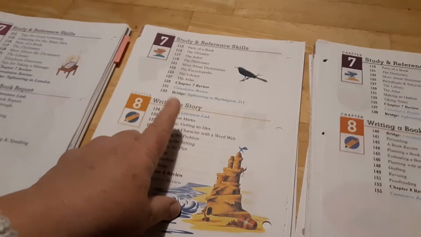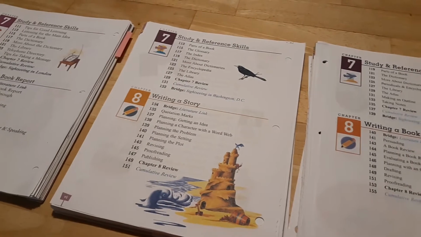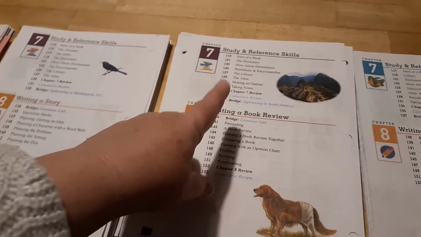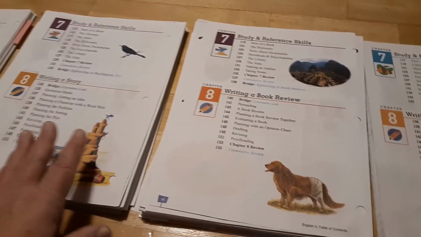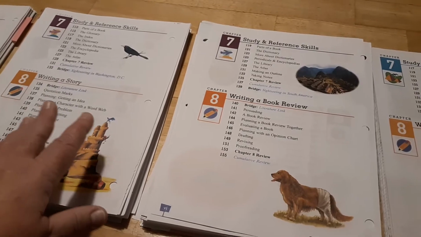In grade 3, we still have the parts of a book, glossary, index, dictionary, encyclopedia, library, and they're introducing the atlas. I don't think atlas was in grade 2. All right, parts of a book in this one, and this one. The dictionary is in all of them. Yeah, even the second grade.